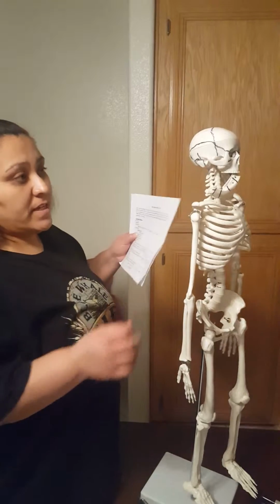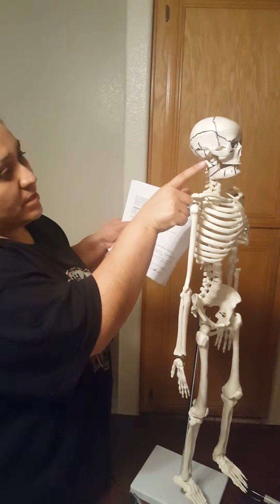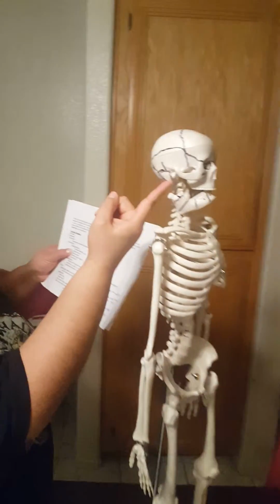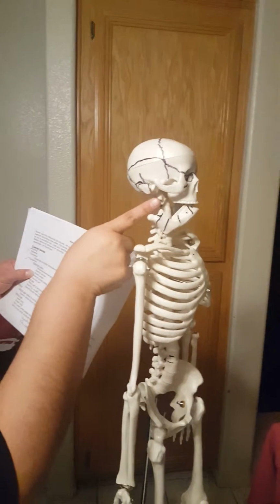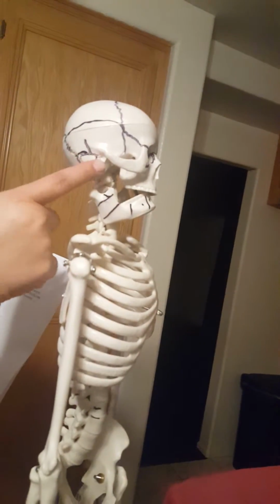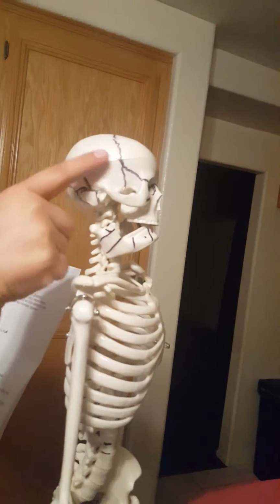The temporomandibular is right here on the jaw area. The mastoid is right here. The styloid is underneath. The acoustic is right here, this little hole indent, and the squamous part is in this area.